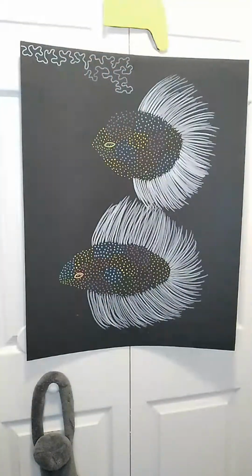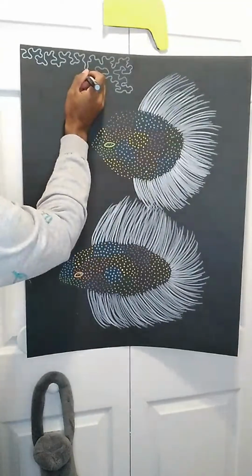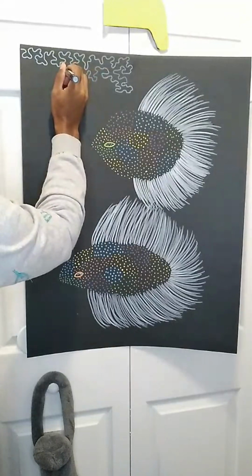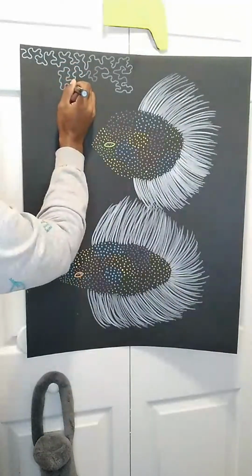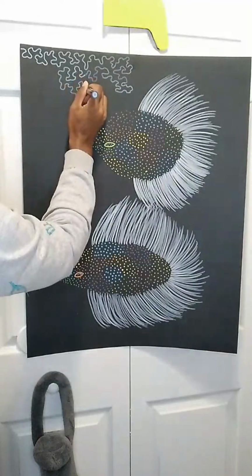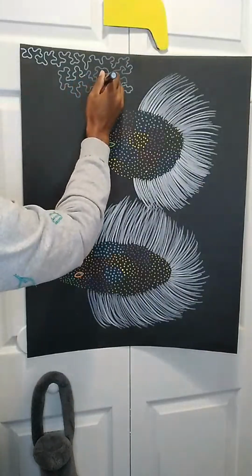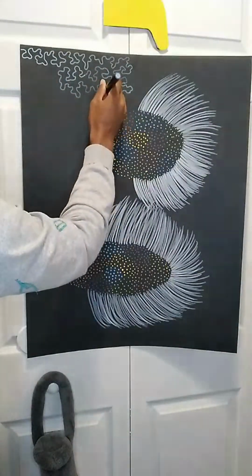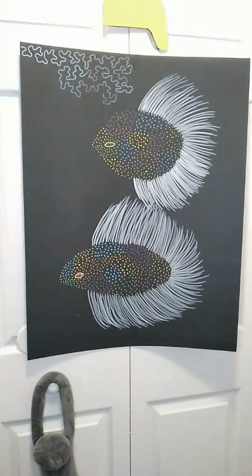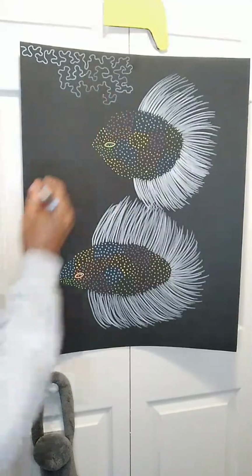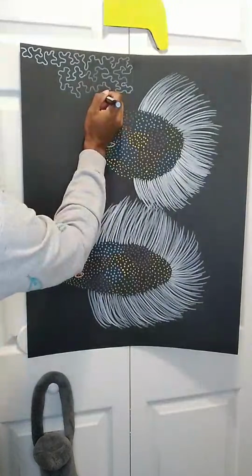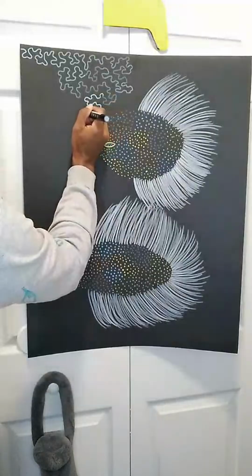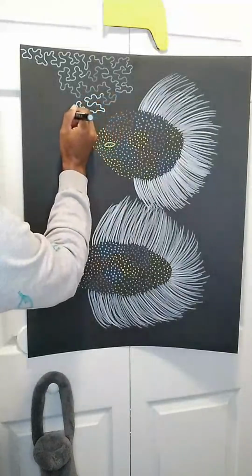Oh, this marker is taking a break. So I think this marker is like on a 12. Kind of like on a 6 now. I know that there's ink in here. See? I knew there was ink in there.